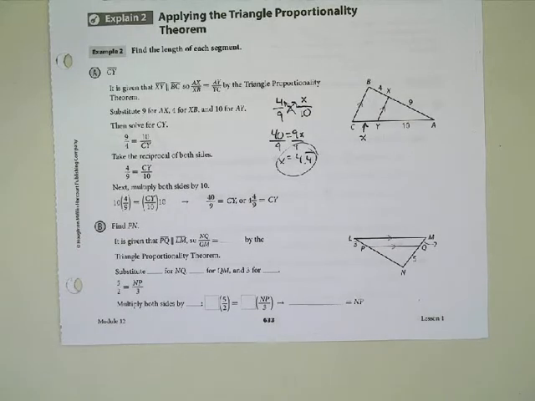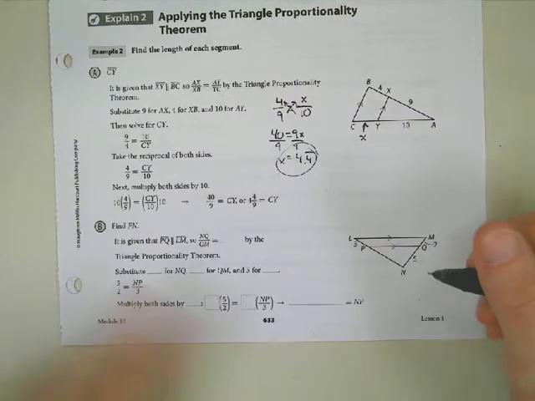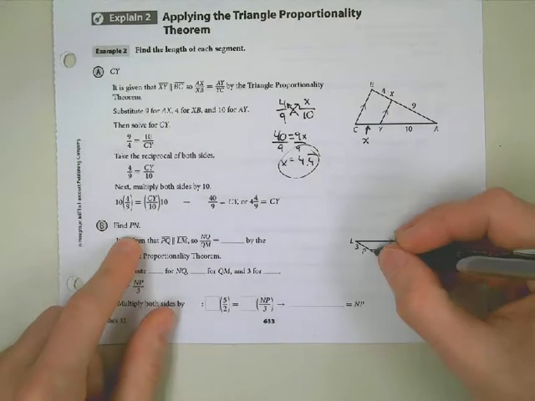Now we come down to letter B. Letter B asks us to find PN. So here's PN right there. I'm going to call this length here x. Again, we don't know what that length is, so I'll call it x.